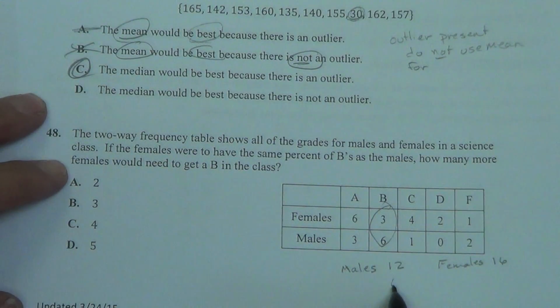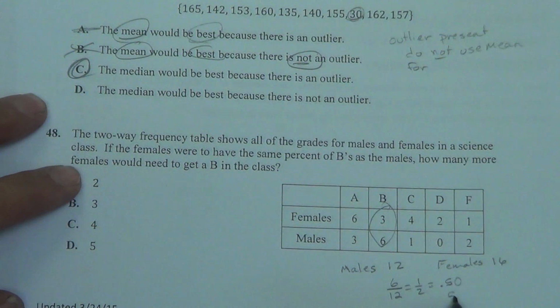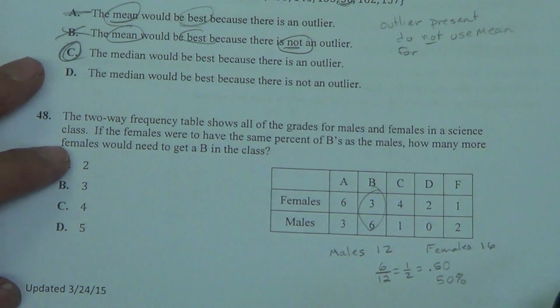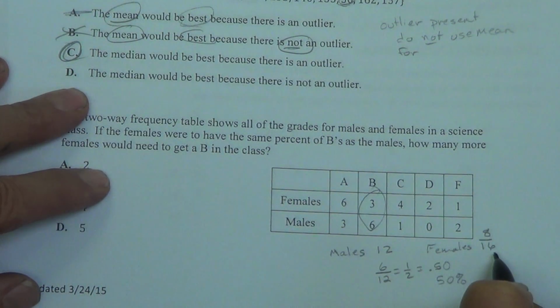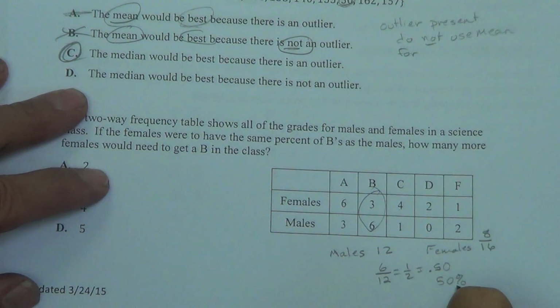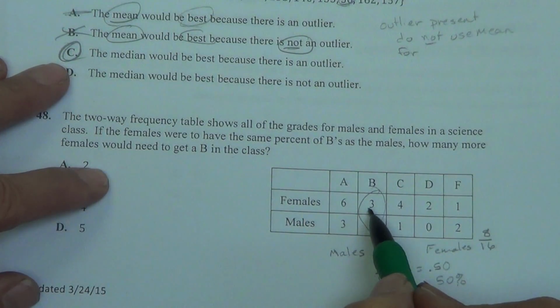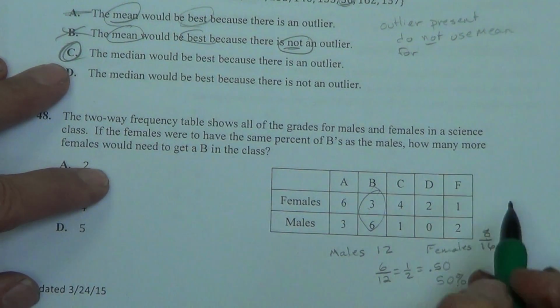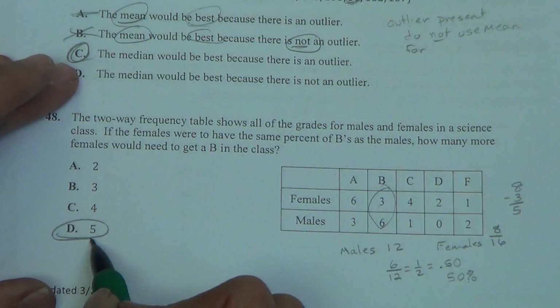Okay, so the males have 6 out of 12 with B's. If we reduce that, that's equal to 1/2, or 0.5, which is 0.50, which is 50%. Well, if we think about this for females, if there's 16 females, we would need to have 8 females have B's in order to be at 50%. And that's what it's asking, is how many more females would need to get a B in the class? We have 3, we need 8. 8 minus 3 would be 5, so 5 would be your correct answer.